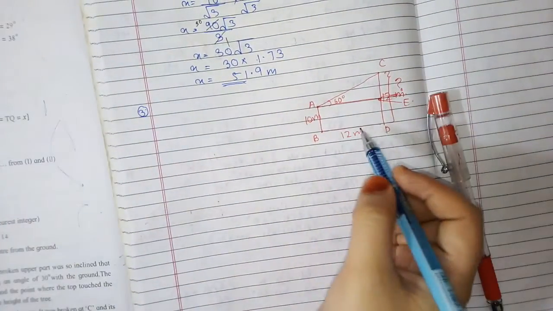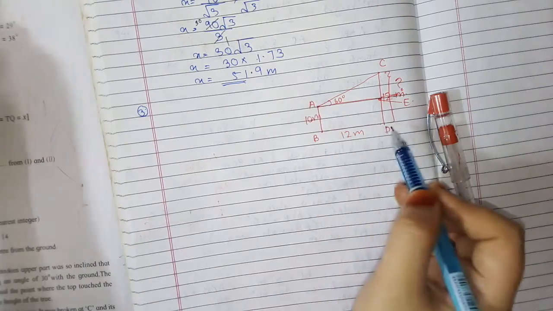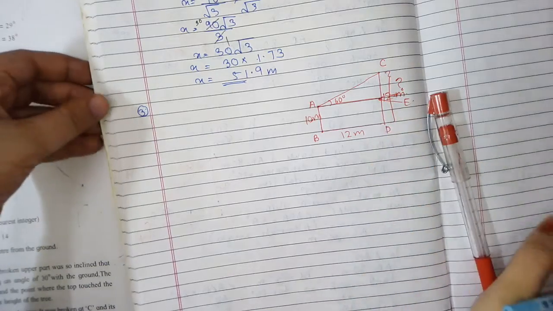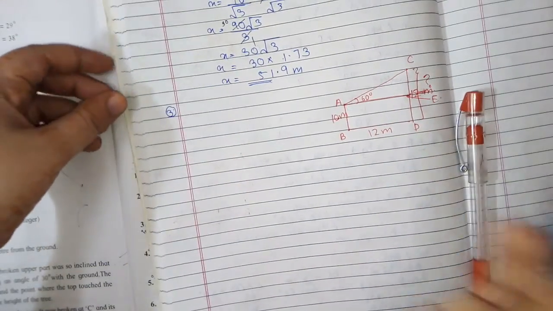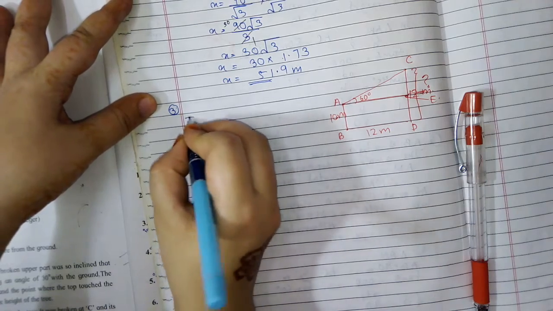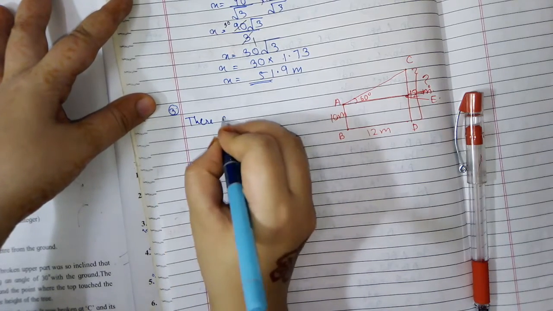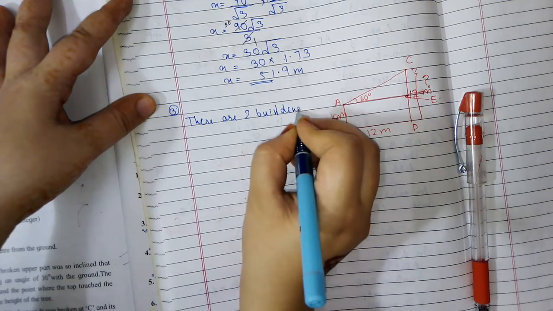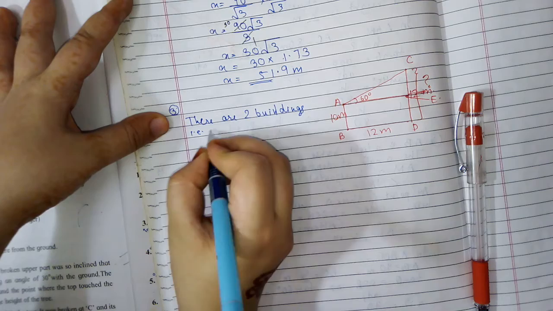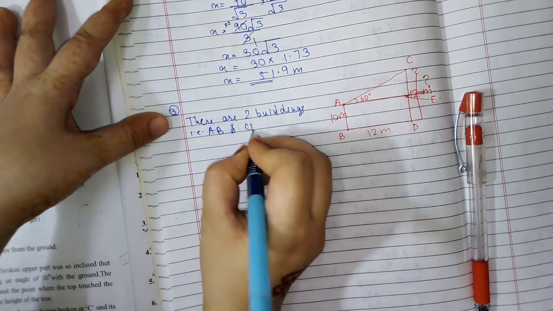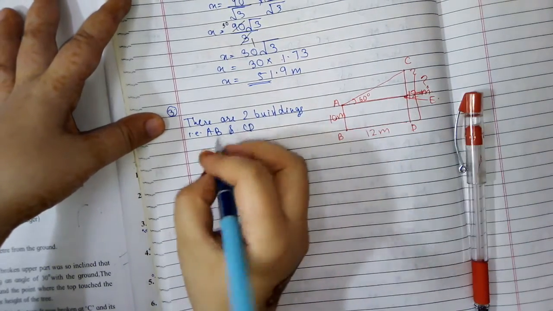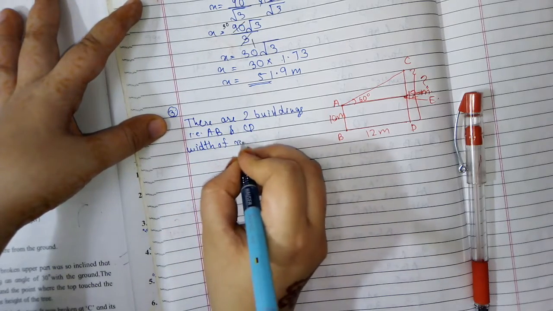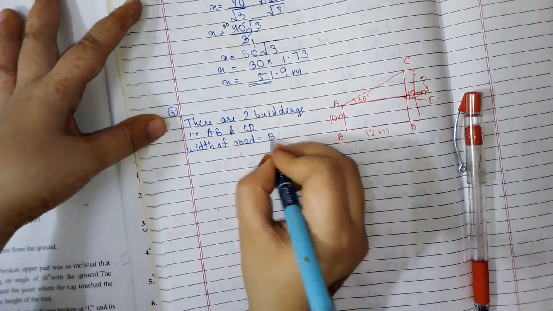So student, if we look at the question, this A, B, D and E, this will become a rectangle. Okay. So let's write the statement. So this will be the solution. There we will write: there are two buildings, that is AB and CD.